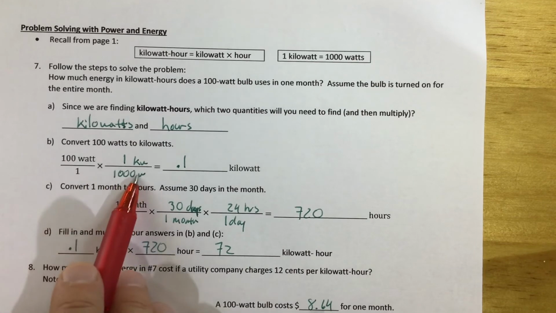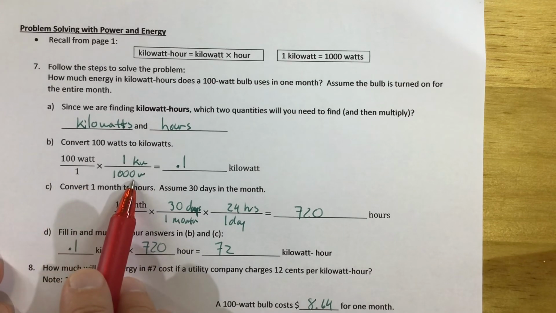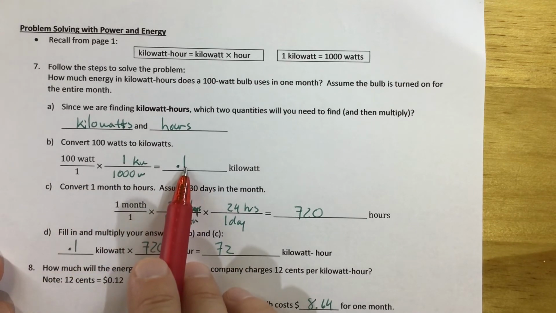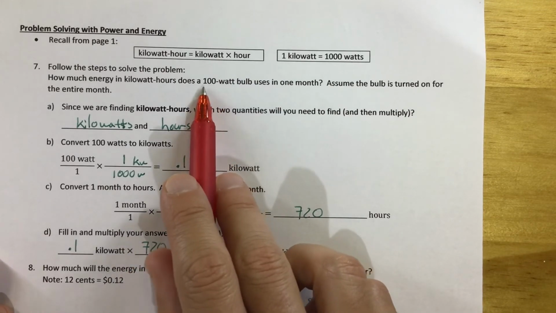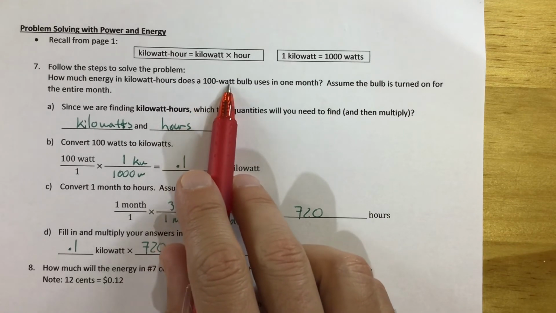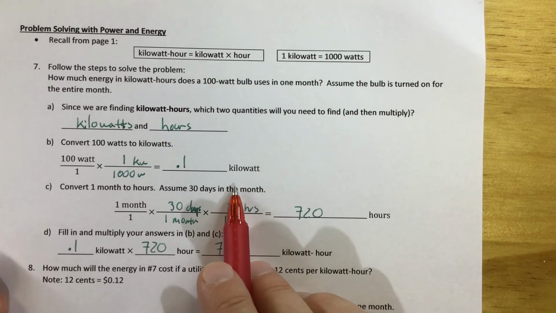If you divide it by 1,000, then it puts it in terms of kilowatts. So I'm taking 100 watts, dividing it by 1,000, and it comes back as 0.1. 1/10 of a kilowatt is 100 watts. No matter what type of watt we give you for a problem, just divide it by 1,000 to get it in terms of kilowatts.